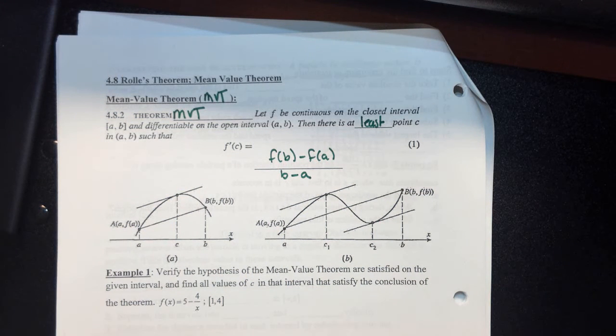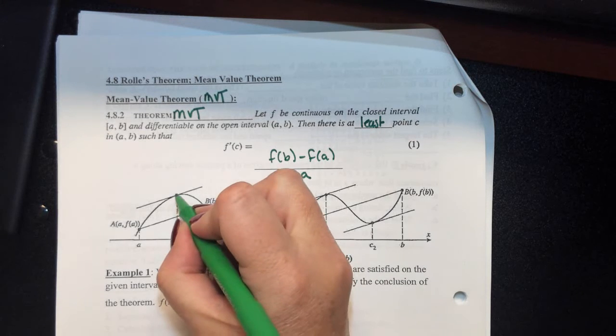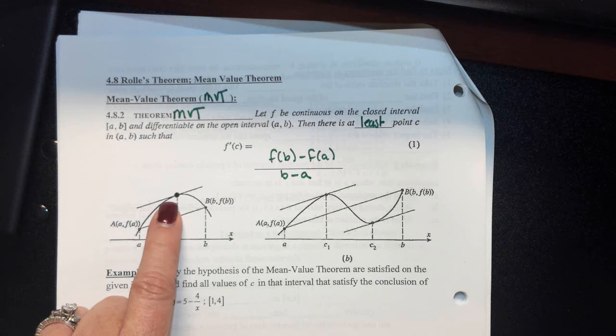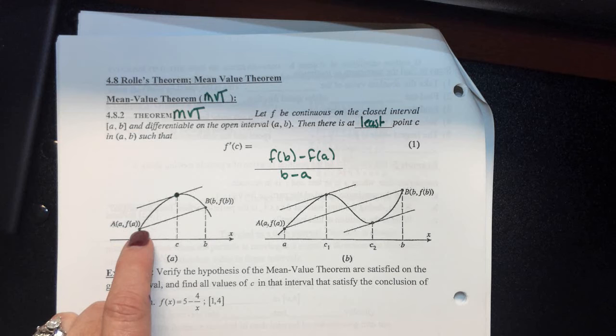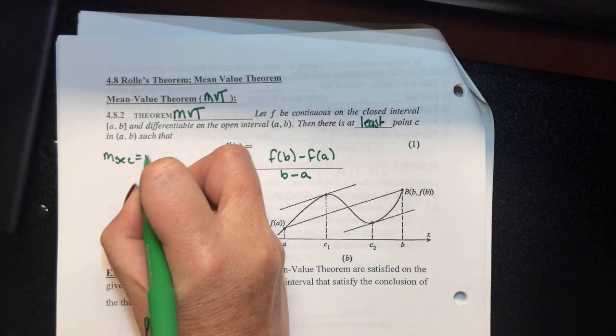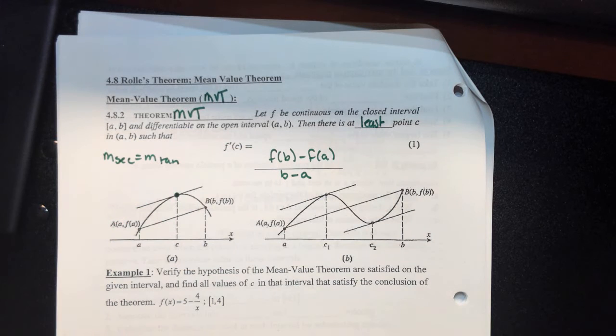So what this means is you're looking at the value of the derivative at a particular point on the curve. So we're looking at the slope of your tangent line, and what this theorem is stating is that there's got to be at least one point where the slope of your secant line is equal to the slope of your tangent line. So here's several examples visually on a graph.